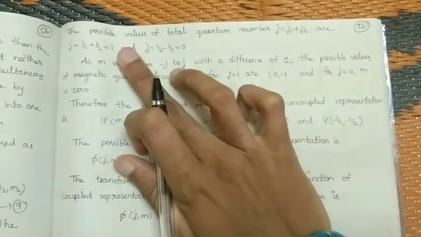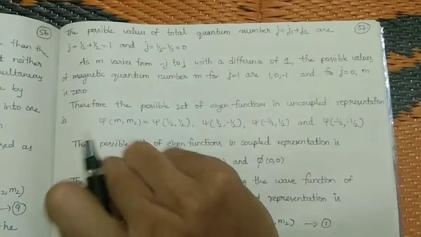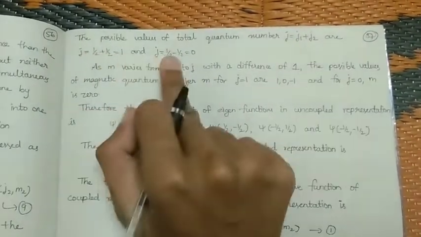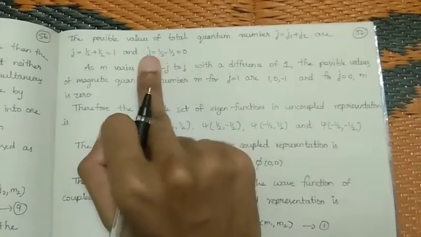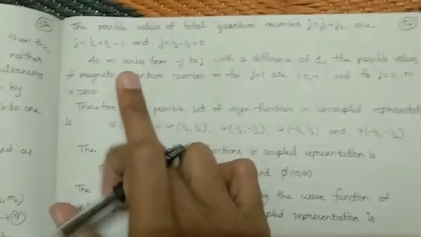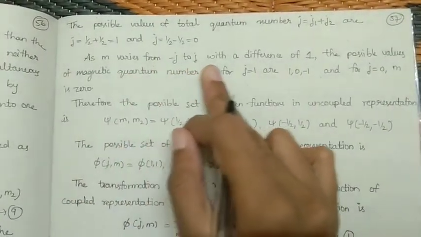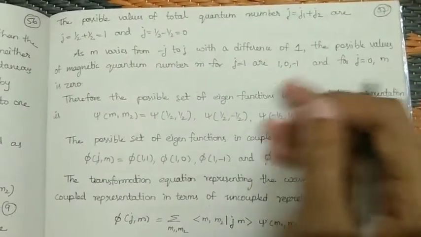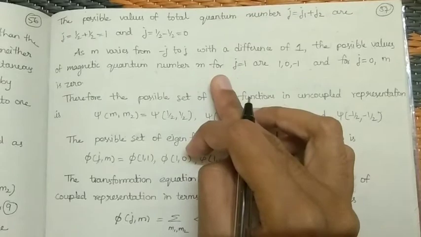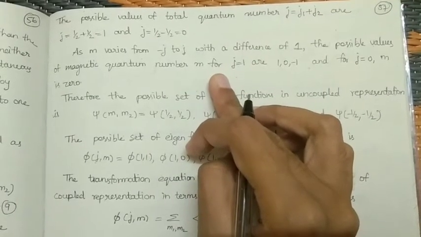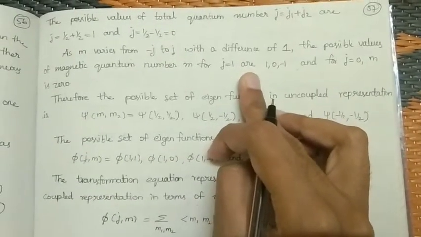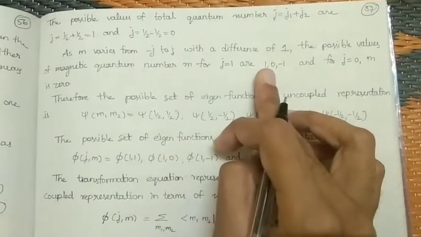So 0 plus 1 is nothing but 1. So only two possible values of J, 1 and 0. We don't have any further values for this total quantum number, half plus half, 1. So as M varies from minus J to plus J, with a difference of 1, as we have discussed earlier, the possible values of magnetic quantum number for J equals 1: if J is equal to 1, M values are minus 1, 0, 1.